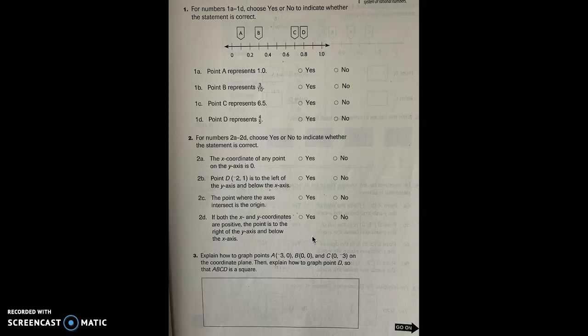And D. If both the x and the y are positive, the point is to the right of the y-axis and below the x-axis. So again, what I would do is make up a point like (3, 4) and see if it is to the right of the y and below the x.